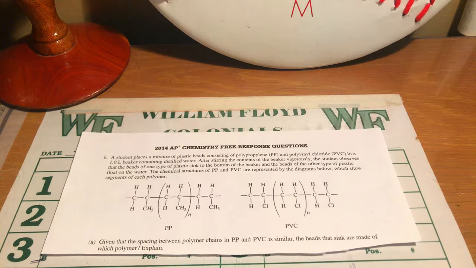A student places a mixture of plastic beads consisting of PP and PVC in a 1-liter beaker containing distilled water. After stirring the contents of the beaker vigorously, the student observes that the beads of one type of plastic sink to the bottom of the beaker and the beads of the other type of plastic float on water.